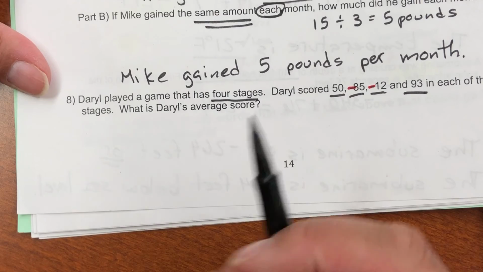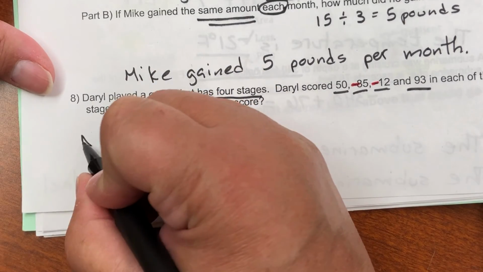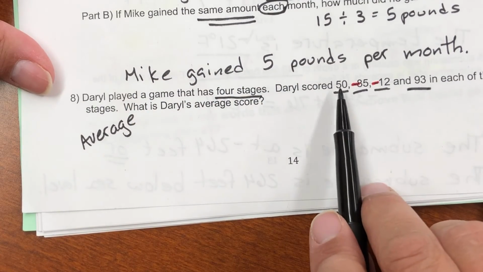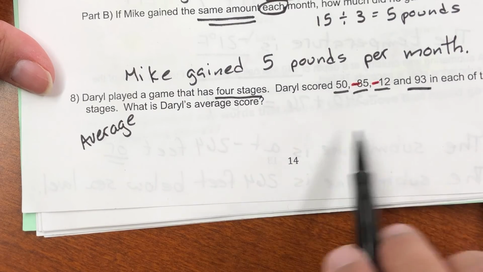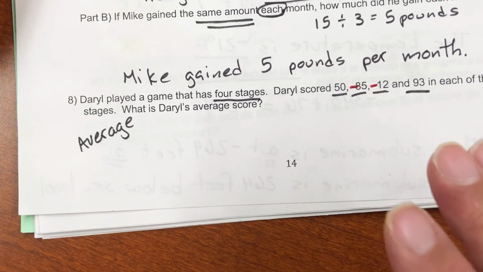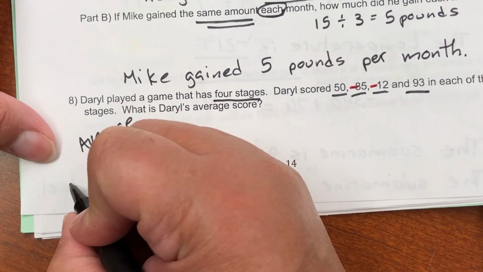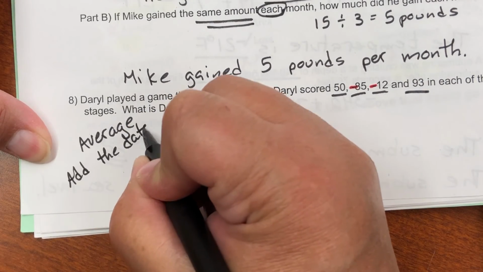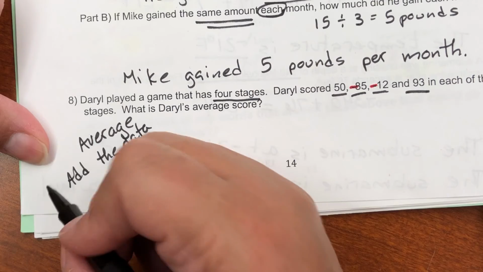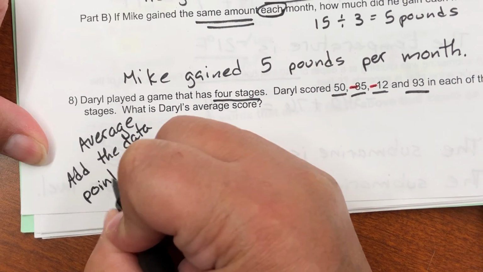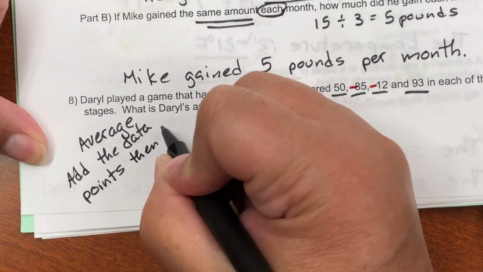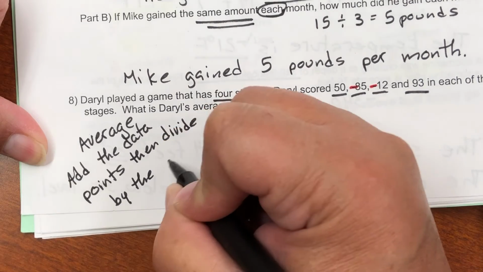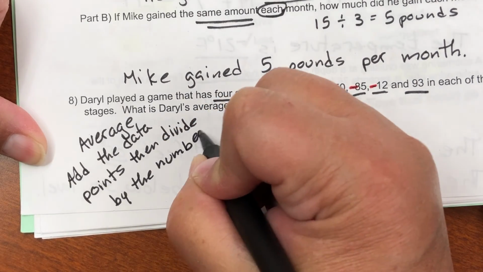And now I'm going to write down how to find an average. Average, what you do is you take each of the data points. These are data points. When you have a bunch of different numbers that you're working with, those are data points. So you add the data points. Add the data points. Then divide by the number of data points.